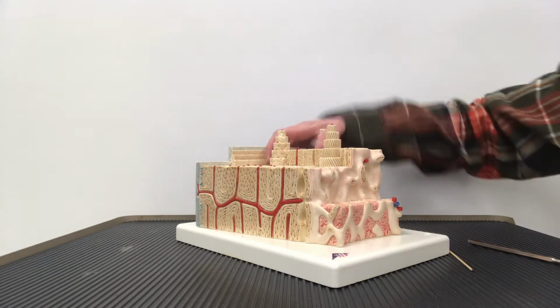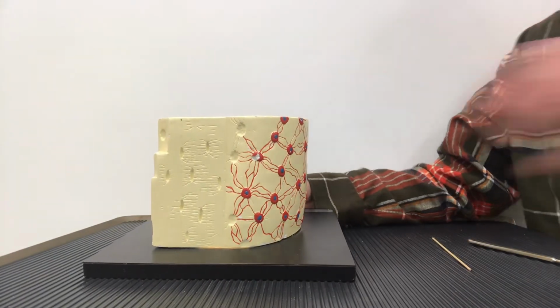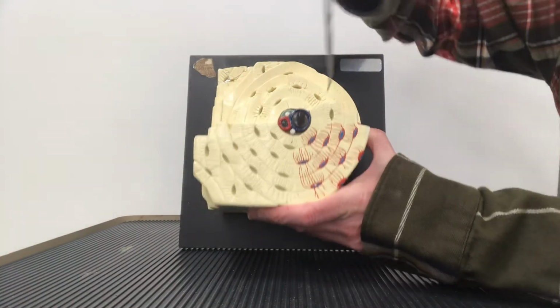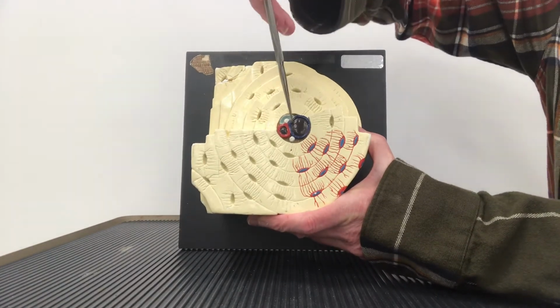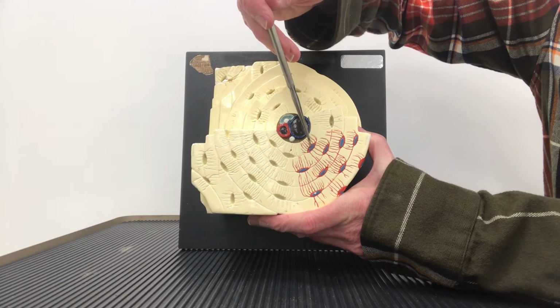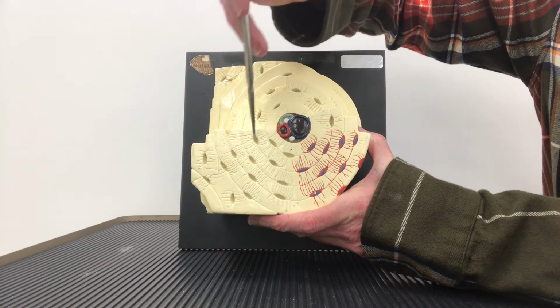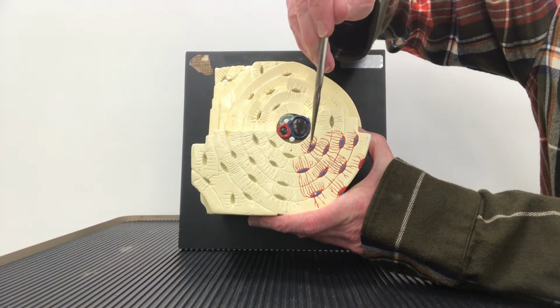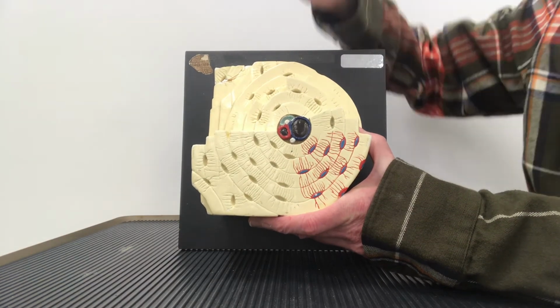The next model that we'll look at is going to be an individual osteon. This is an individual osteon. You can see, looking at it this way, it is one unit, one osteon, central canal, the osteocytes living in the lacunas, which are the holes, the canaliculi, which are connecting the two osteocytes so they can discuss things.